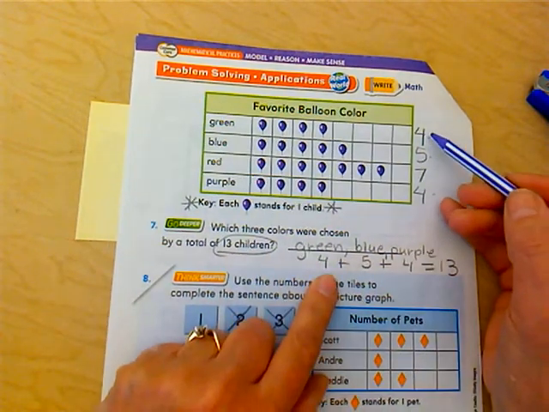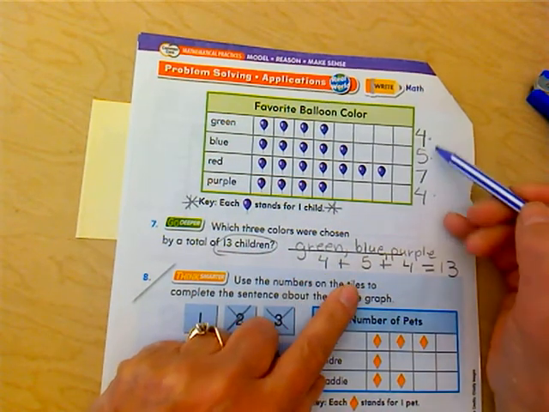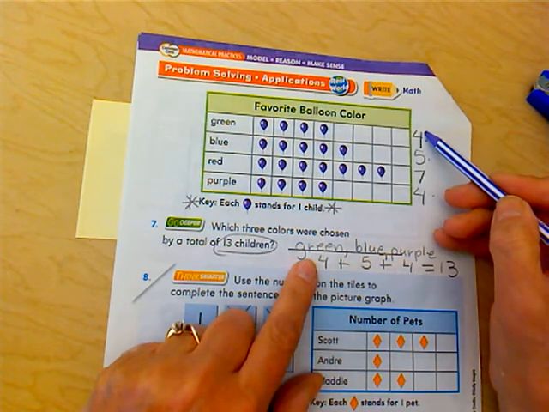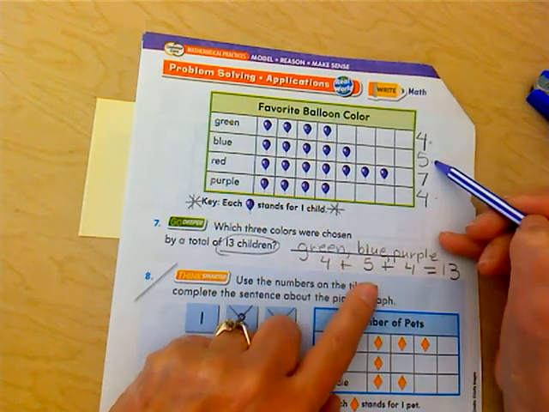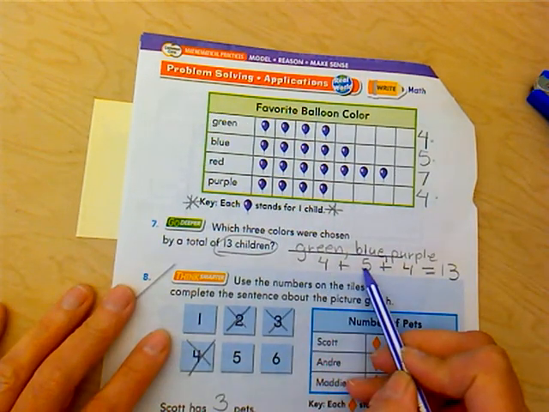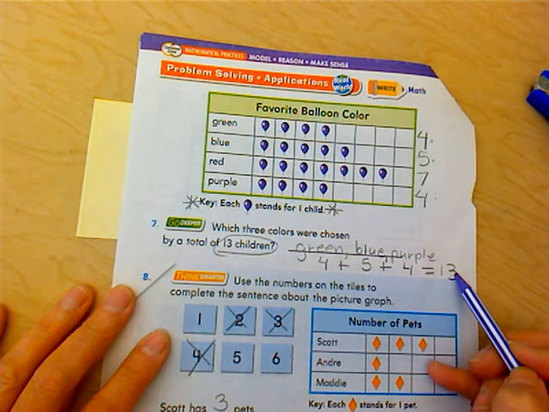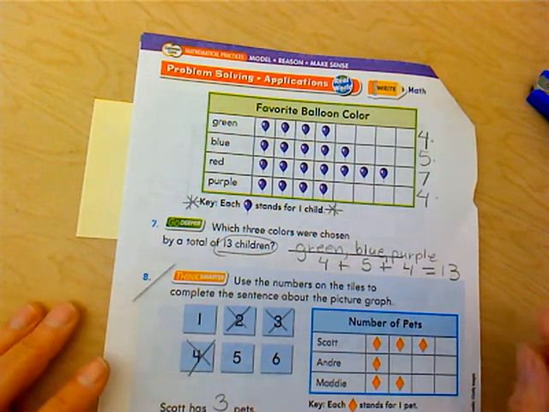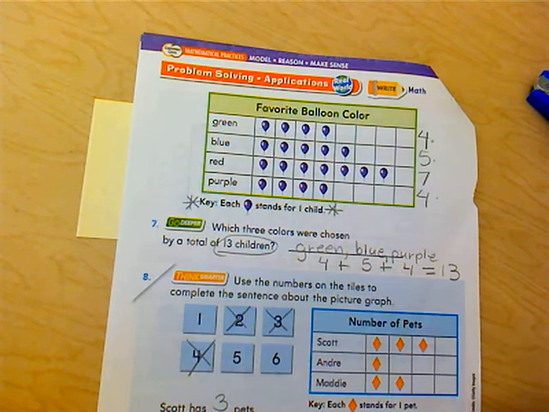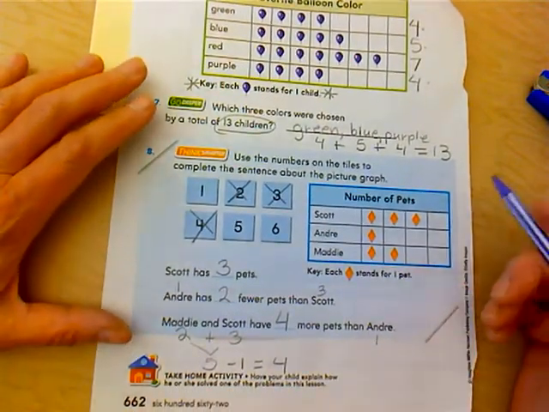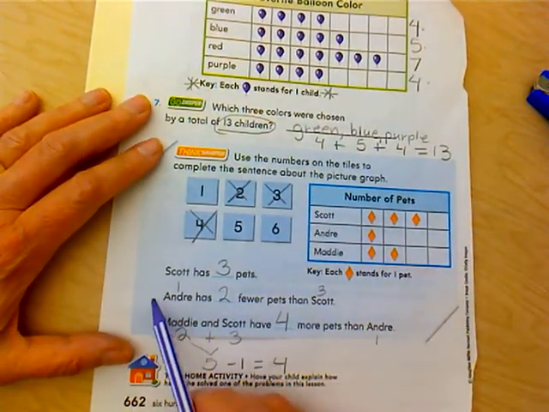Well, I could see that green plus blue plus purple would give me 13. Green had 4, blue had 5, and purple had 4. 4 plus 5 is 9, plus 4 more gave me 13. So the only one I didn't use was red.